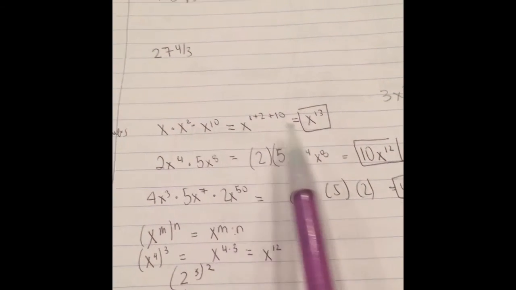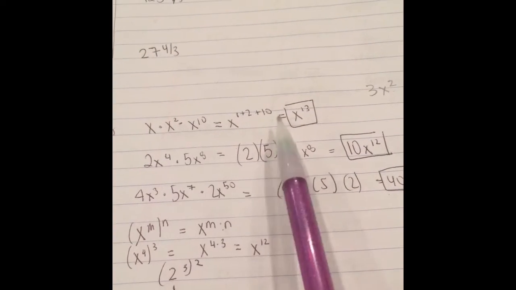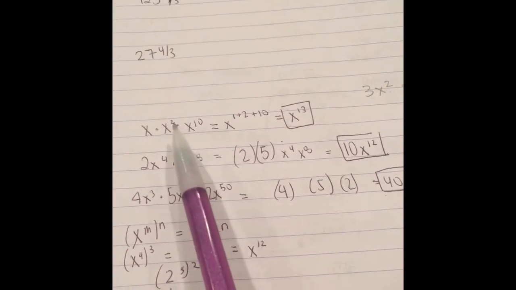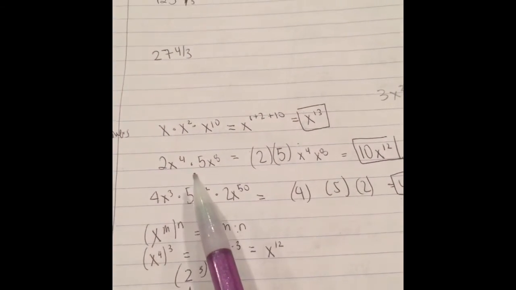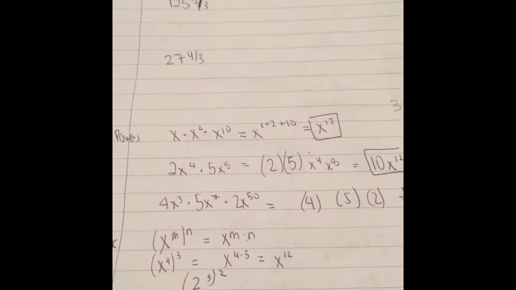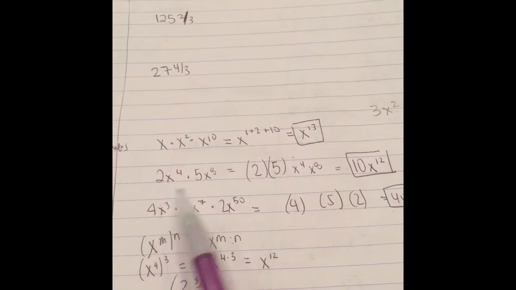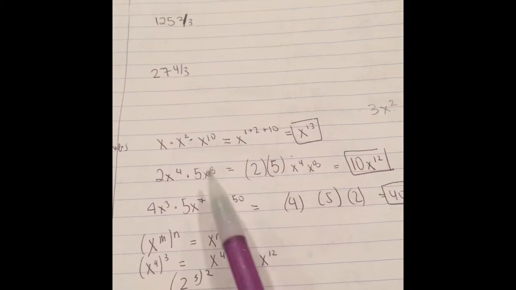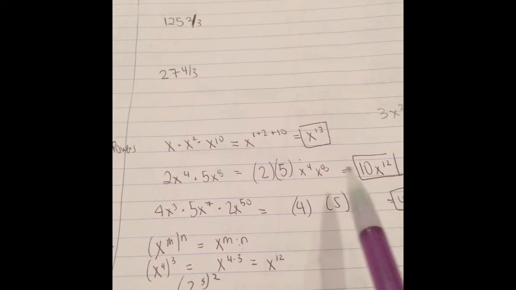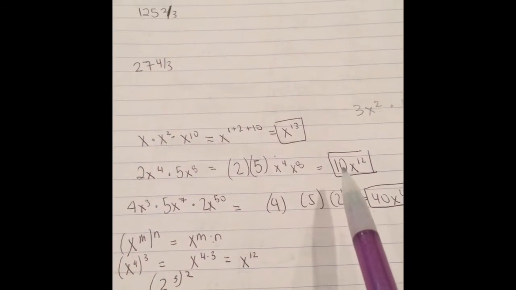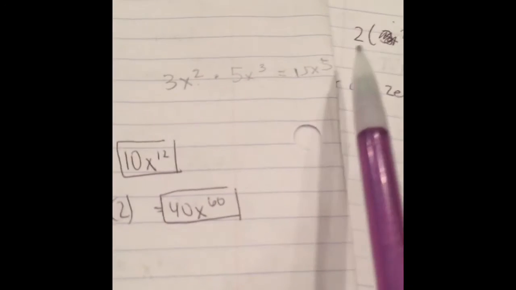And then with the next one you get 2x to the 4th power times 5x to the 8th power, and the way you do that is you multiply the coefficients, so 5 times 2, and then you add the exponents, x to the 4th power times x to the 8th power, and then you get 10x to the 12th power. And then with the next example, which is an example of my own, you do 3x squared times 5x to the 3rd power, and then the final answer is 15x to the 5th.